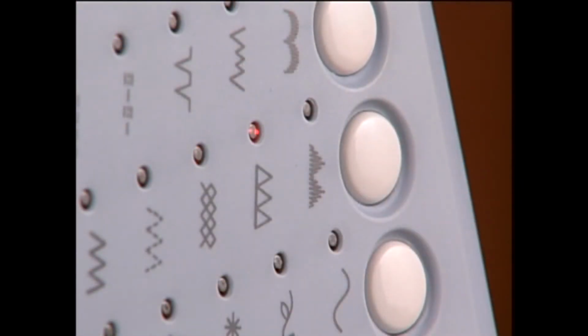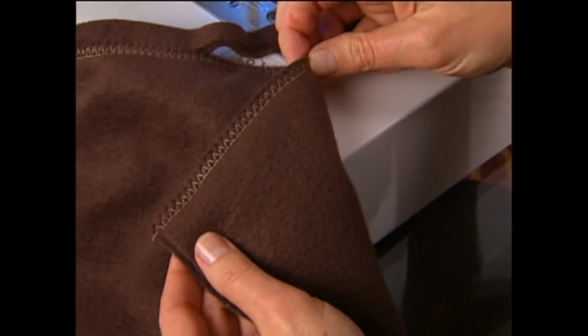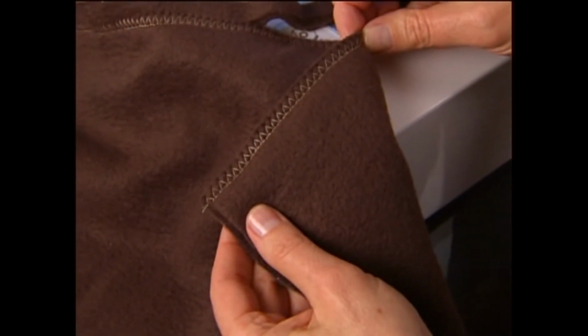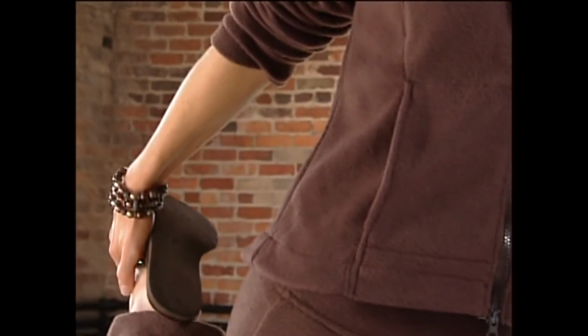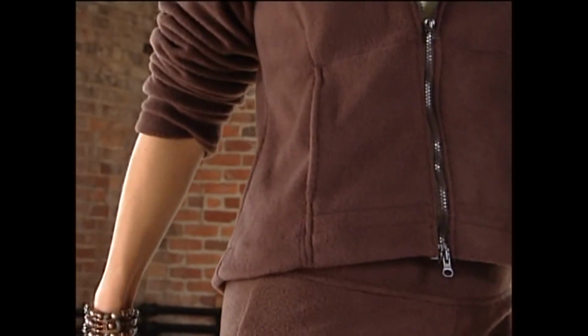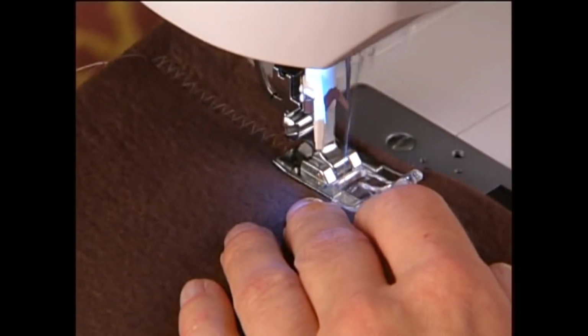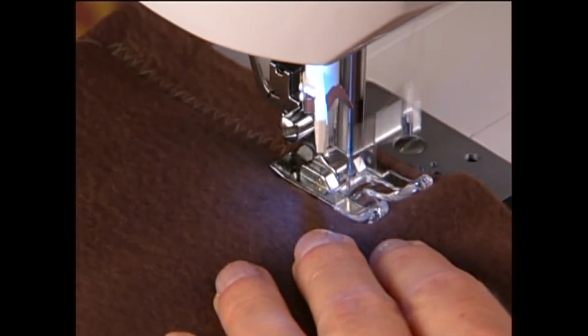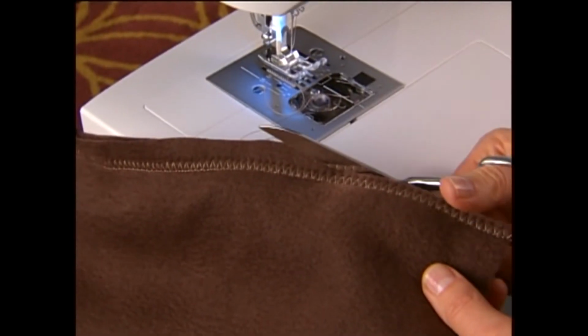Let's take a closer look at a couple of these stretch stitches. The overedge stretch stitch makes a seam and seam finish at the same time. It's great for projects like activewear when it's important that the seams stretch with the fabric. Sew the seam, then trim the excess fabric when finished.